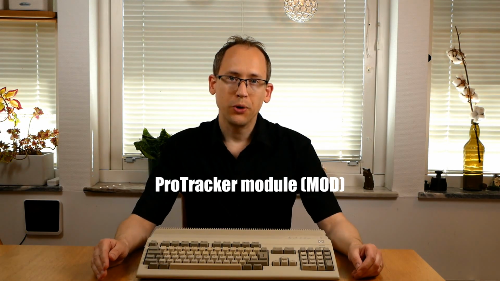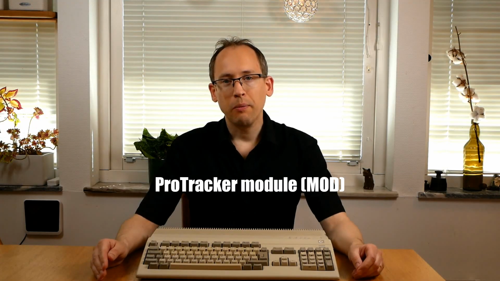This is an Amiga 500 from the 1980s. The Amiga had amazing sound capabilities for its time. So people wrote a lot of music software for it and came up with file formats for storing music on disk, and one of these file formats, the so-called ProTracker module, or MOD for short, became immensely popular and ended up as the standard way of distributing music on the Amiga. So you'll find mod files in everything from commercial games to demo scene productions and standalone tunes.